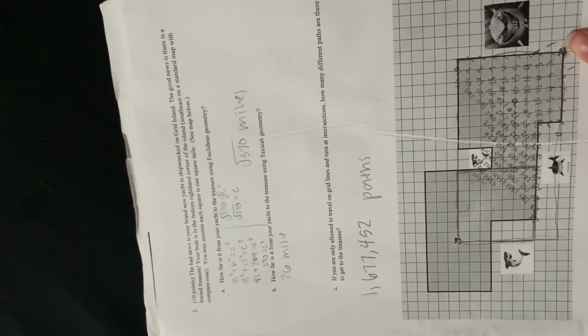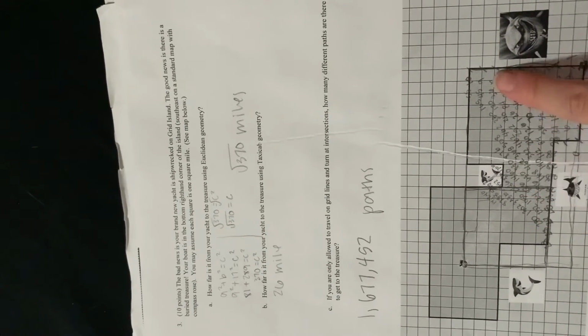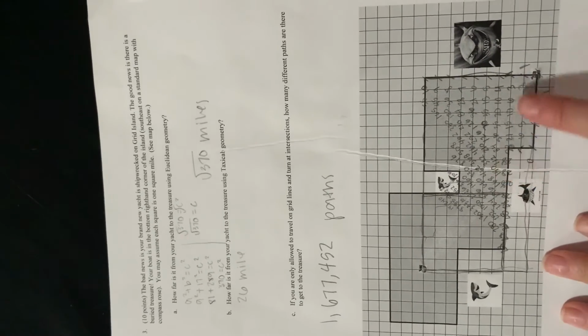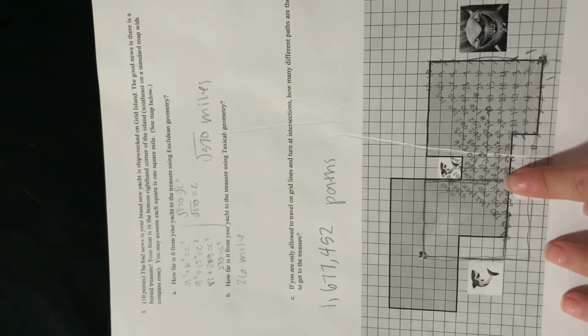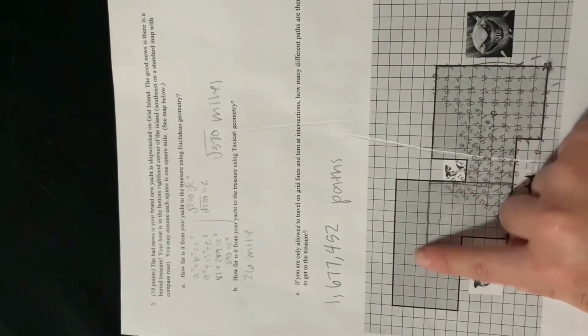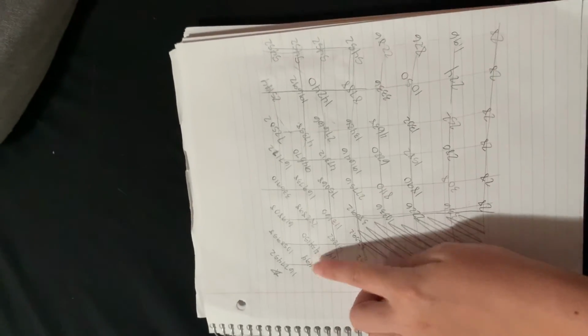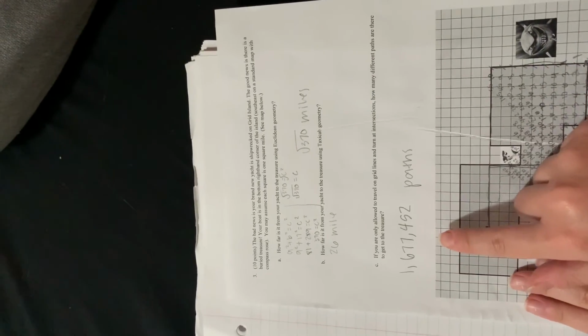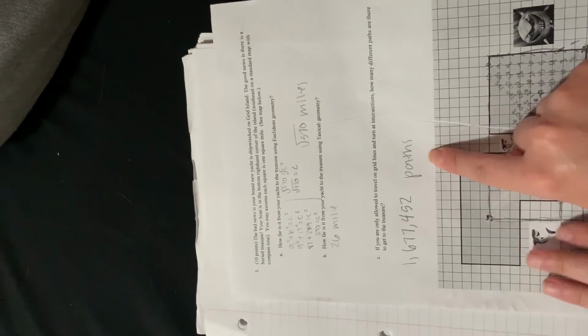And finally, to find how many different paths there are to get to the treasure, I used a method using Pascal's triangle to find how many paths there are to get to each point. I ran out of room, so in this 7x7 square bolded here is actually here, where I fill out the rest of the numbers, and I ended up getting that there are 1,677,452 paths to get from the yacht to the treasure chest.